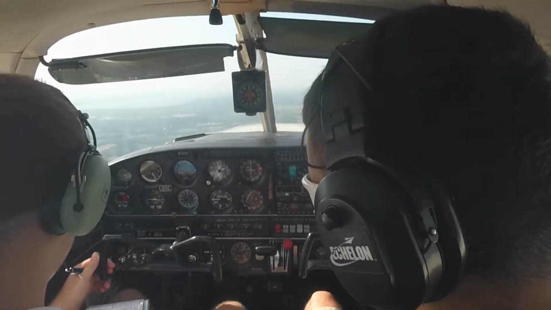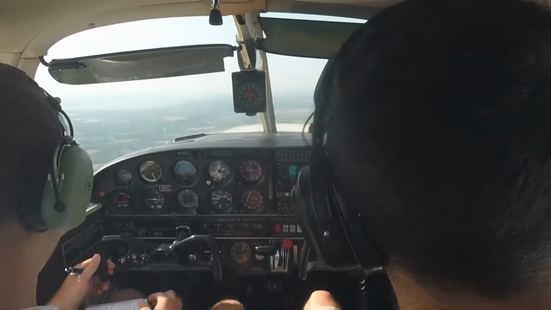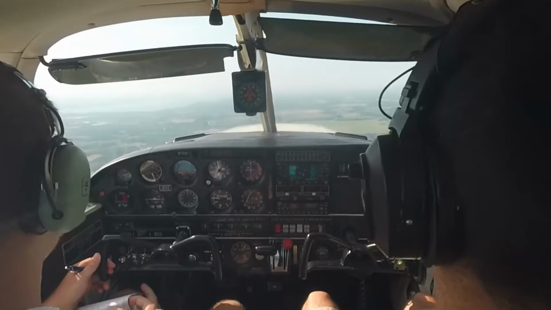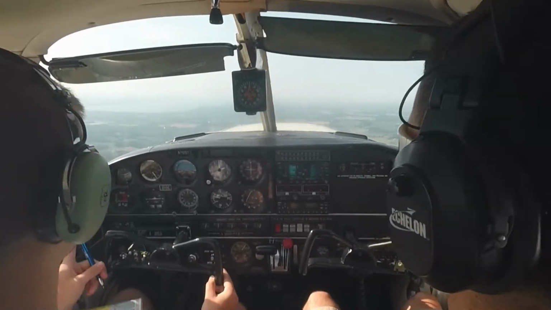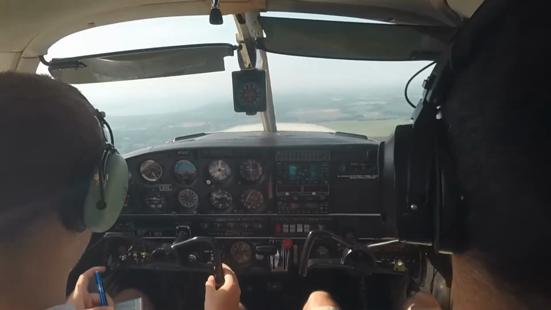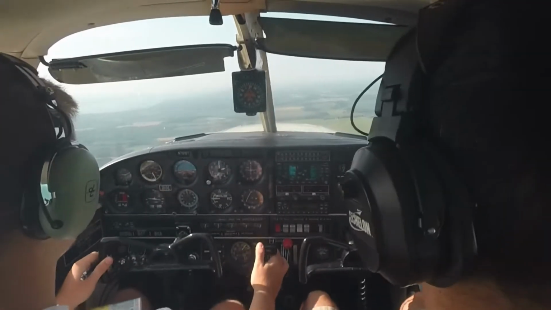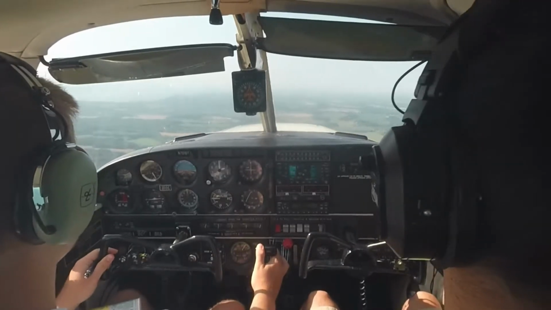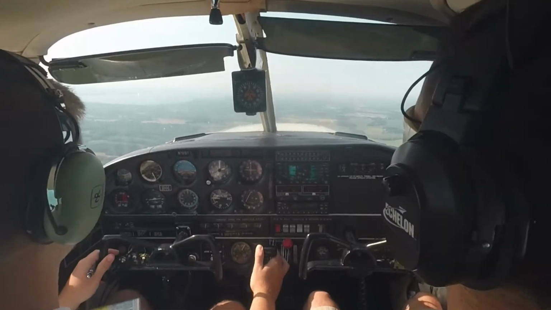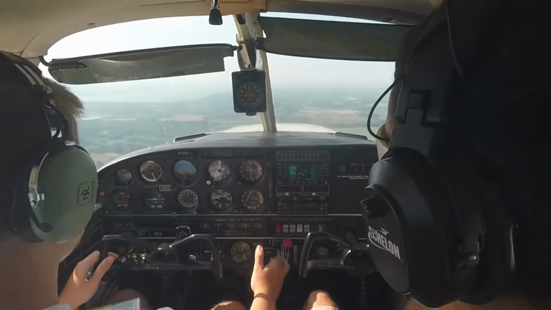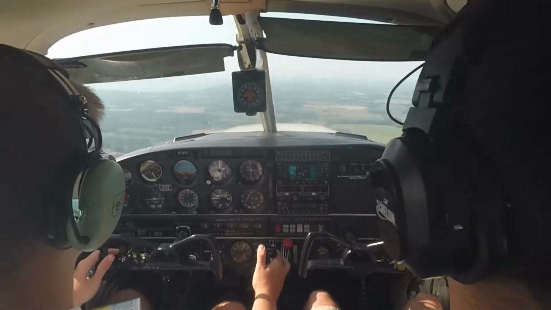Green traffic, Skyhawk 5139 Echo, at 2,700, we'll start descent to join entry leg 25. Green traffic. And the clouds are getting a little bit low again. Guess we're going to have to come down. Okay. Maybe like, let's see, 1700. Maybe that'll keep us away from the clouds. Better come down, clouds are getting to us.